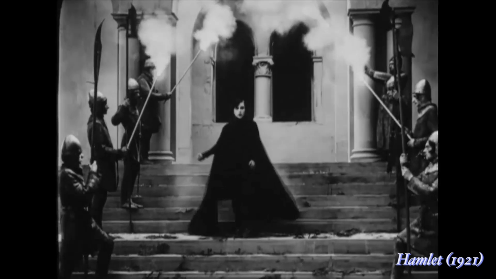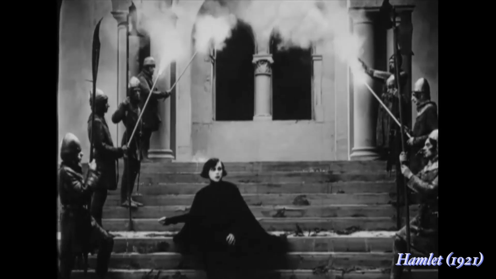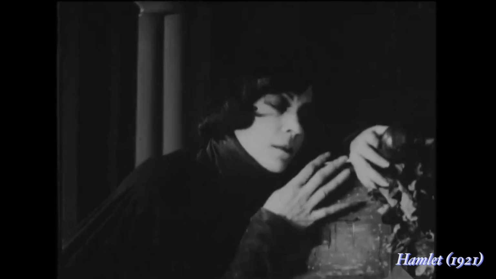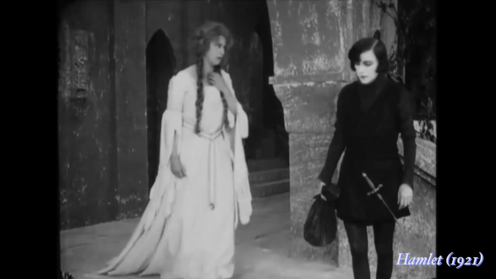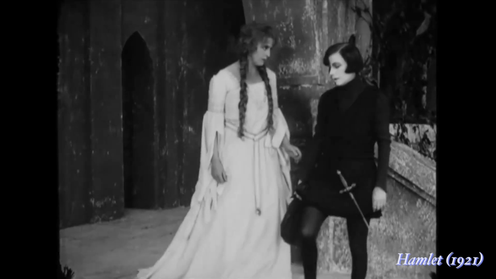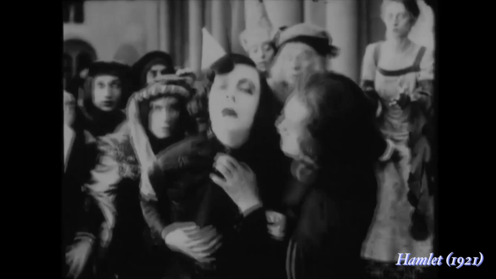It's very German expressionist. She has a long cape and a high collar. And throughout the movie, she kind of loses that. She loses her cape, and then she has scenes with Ophelia where she looks more comfortable in clothes. And in the final scene, where Hamlet dies, Astrid Nielsen is wearing more disheveled clothes.